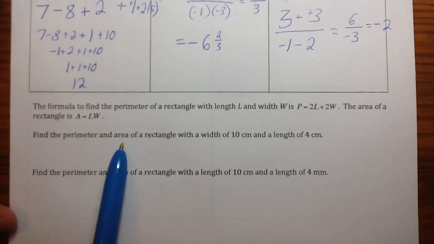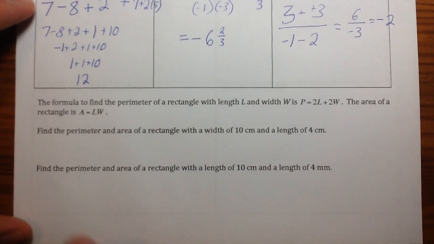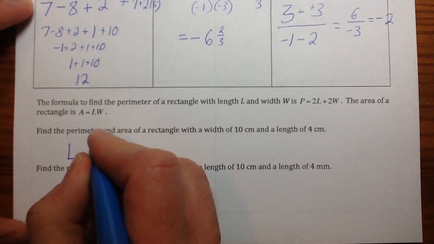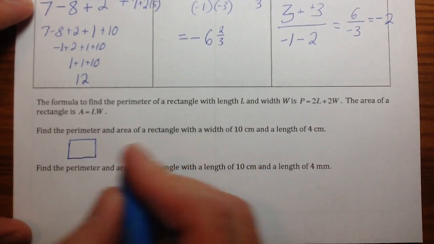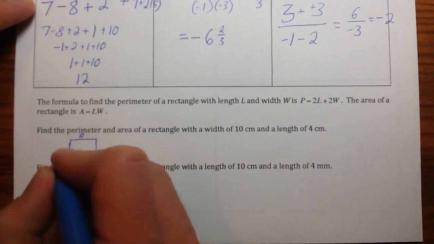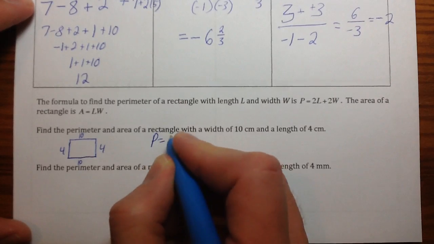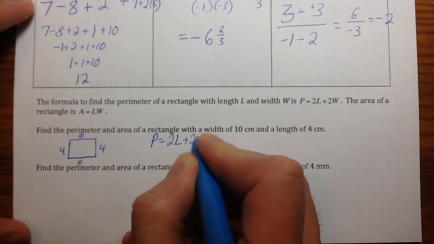Let's find the perimeter and the area of a rectangle with a width of 10 and a length of 4. You can draw it if you want to, and I'm actually going to. So W is 10, and length is 4 centimeters. We'll plug it into the formula: P equals 2L plus 2W.